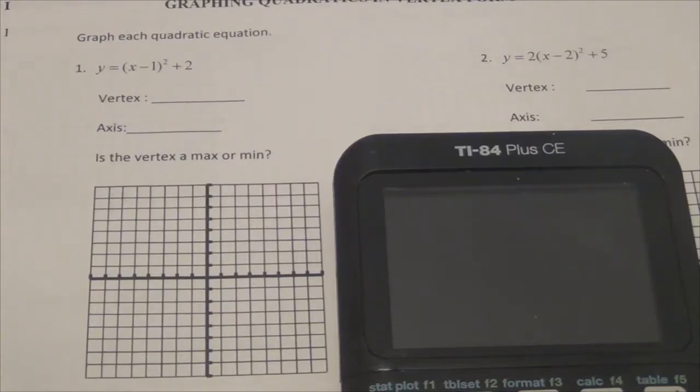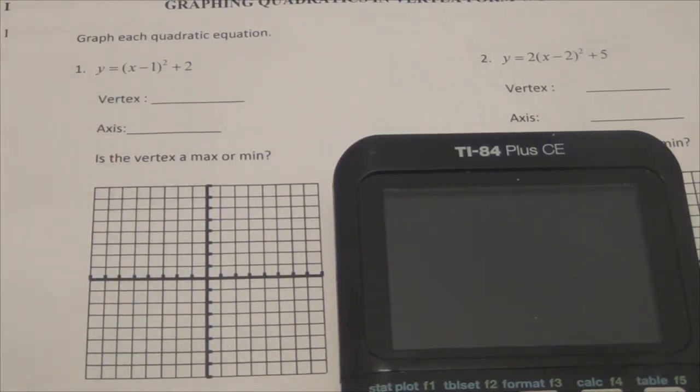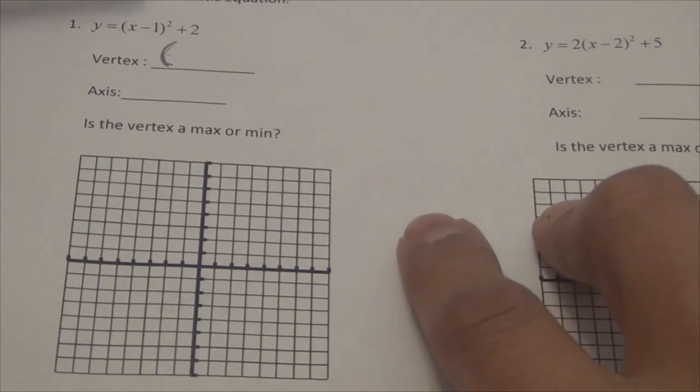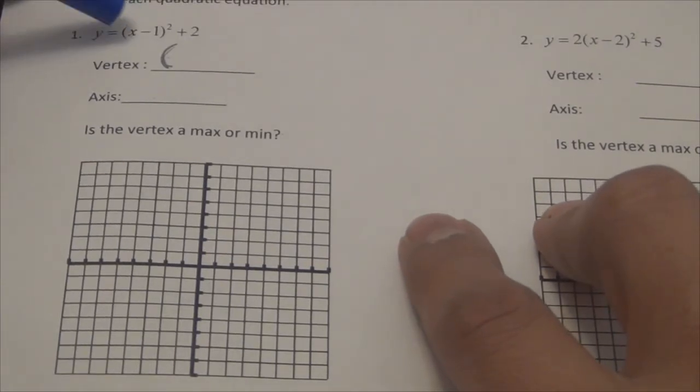All right, so as promised, let's continue with this. Now I don't want to be graphing. I might do a little bit of graphing, but we already went through graphing. So problem number 1 says, y equals negative x... All right, so let's start again.